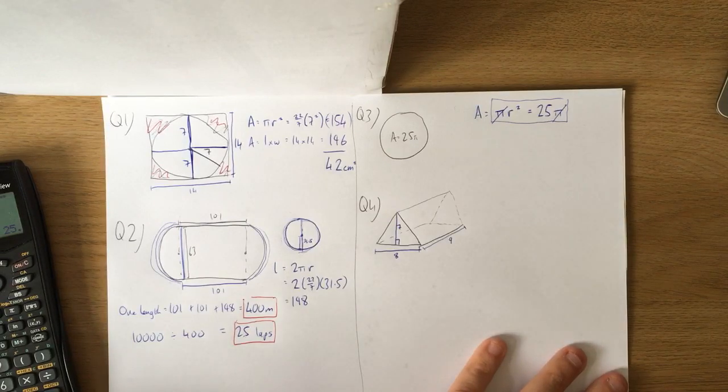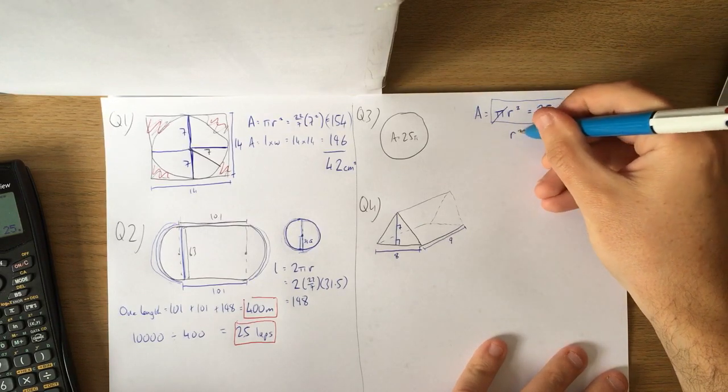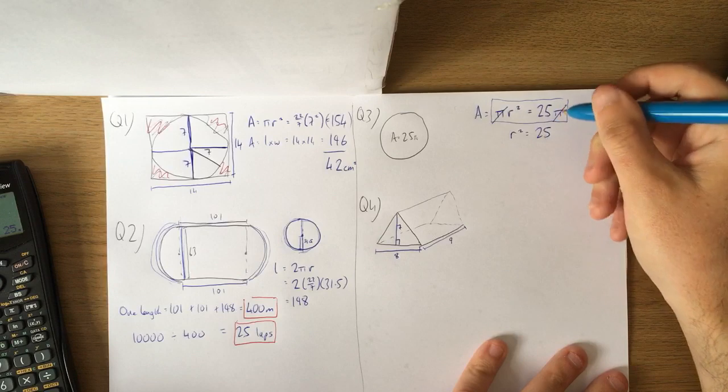And it's gone. So you've got pi on both sides, you're allowed to divide both sides by pi, and they cancel. All right, that's why we leave these in terms of pi sometimes. You get nice results like that, and it makes the questions kind of straightforward enough. So then what am I left with? I'm just left with r squared is equal to 25.